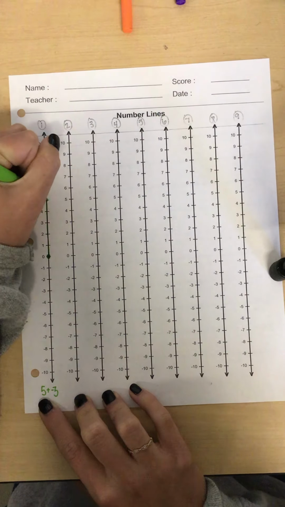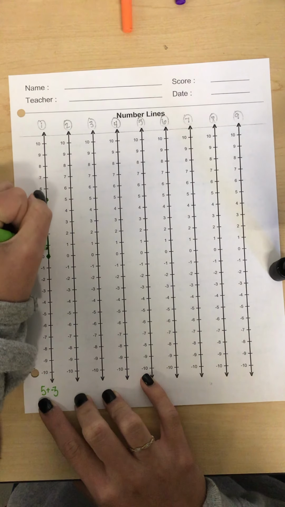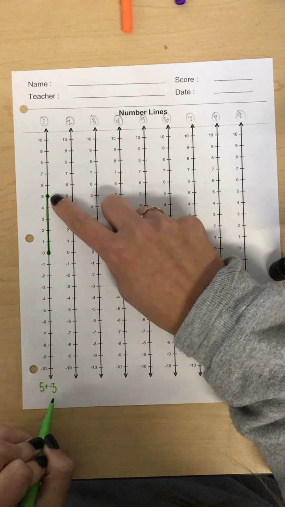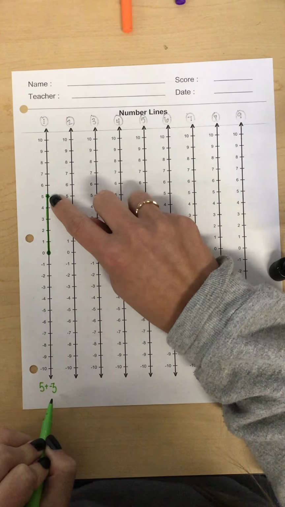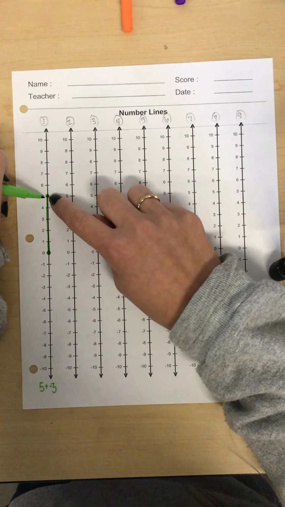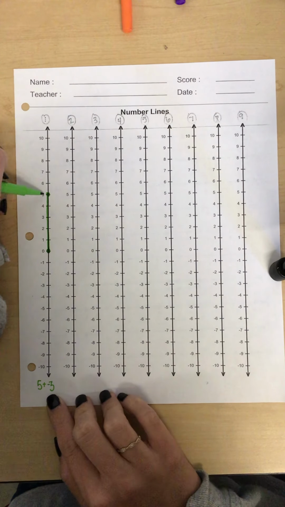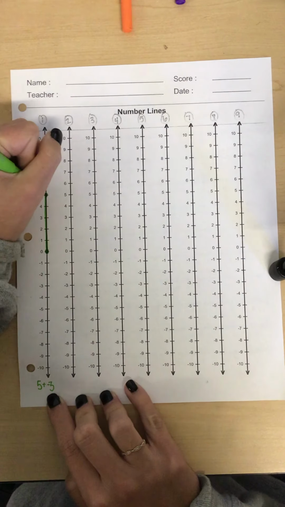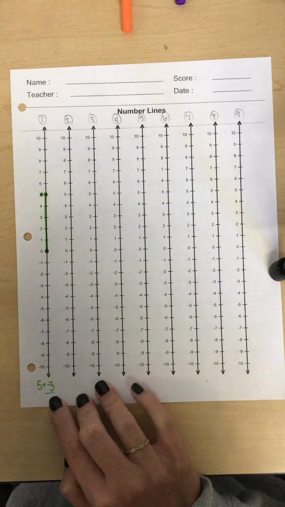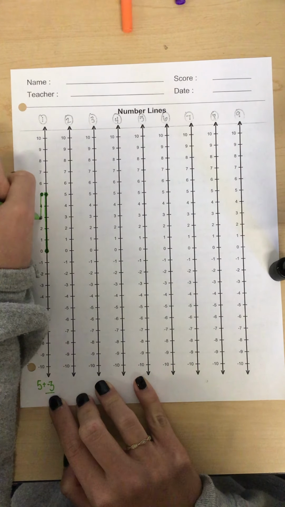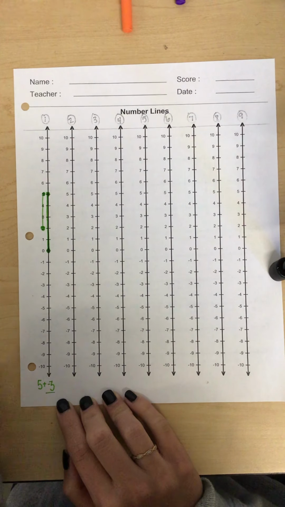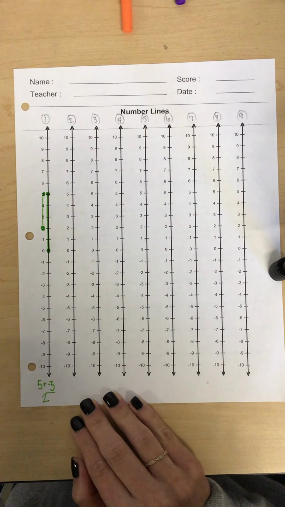So I'm going to go up to 5. Hopefully you can see that pretty good. And now we are adding -3. If you were going to add +3, you would go up. Well, the opposite of +3 is -3. So instead of going up, we're going to go back down. We're at 5, and we're going to go down 3 spaces. 1, 2, 3. So that ends up at 2. So 5 plus -3 equals 2.